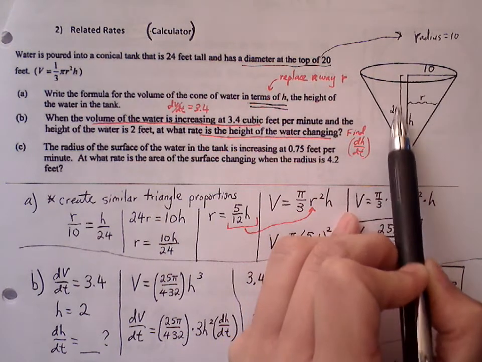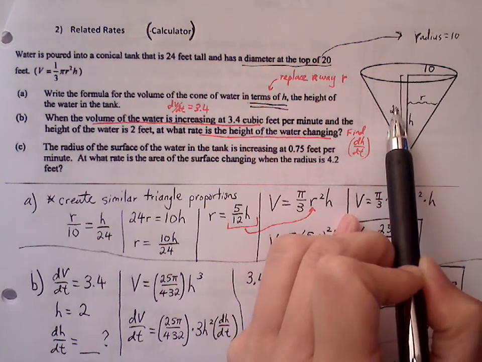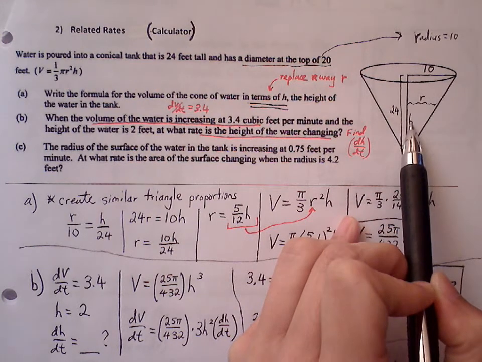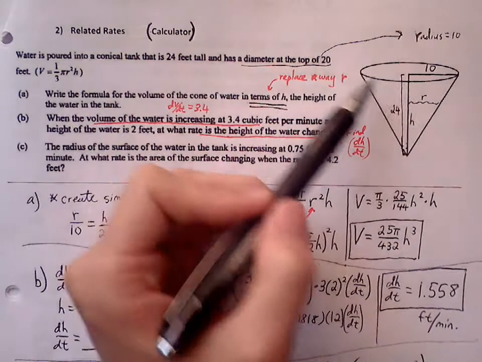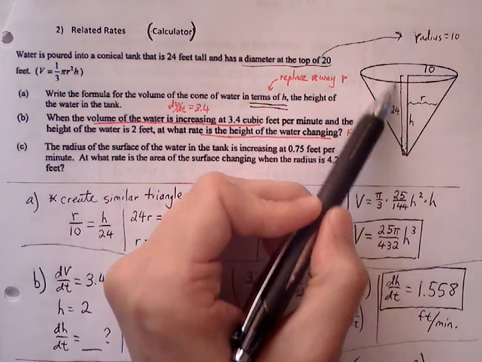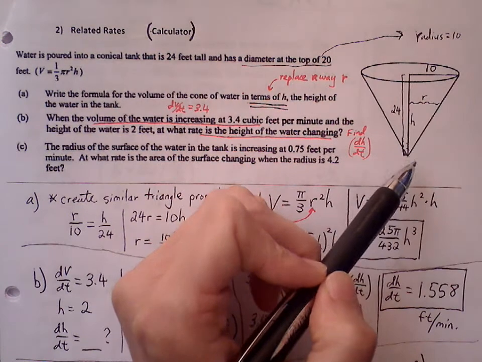The height of the full cone tank is 24 feet. And then the R and the H represent the radius and the height of the water level. There's a relationship between this triangle and this triangle. They are in a similar triangle relationship.